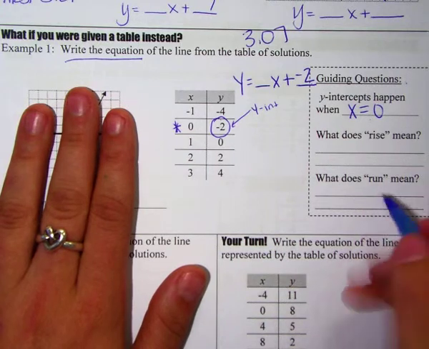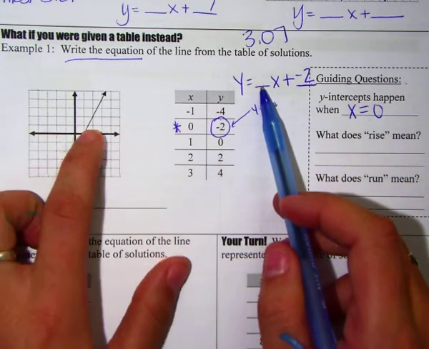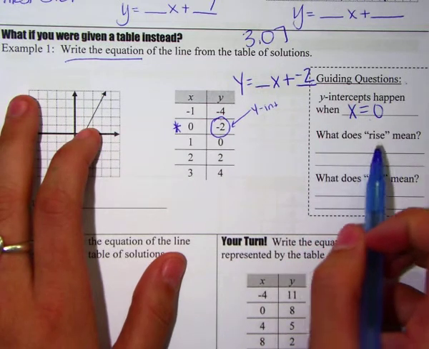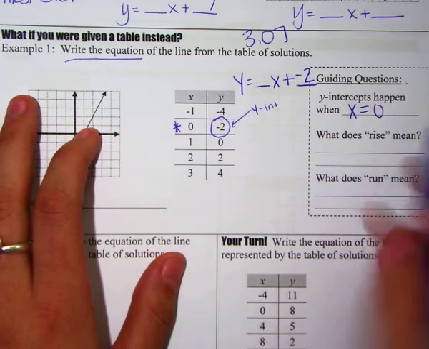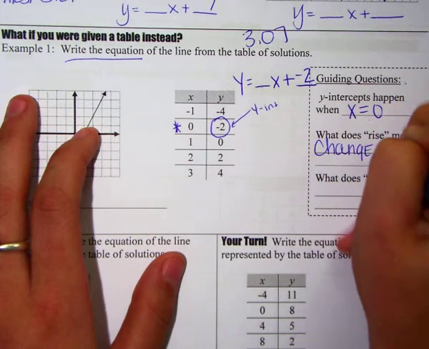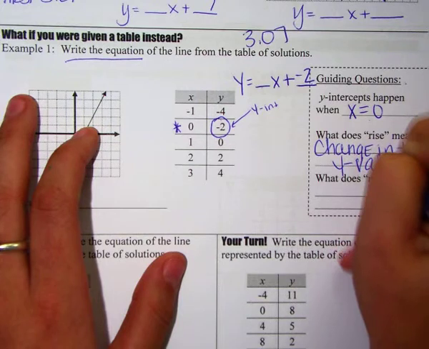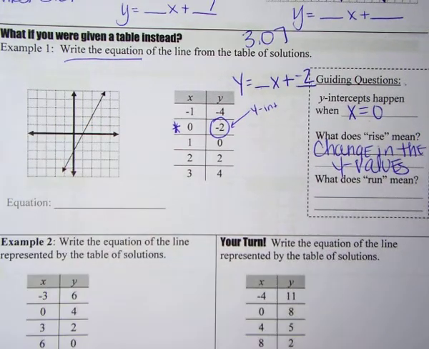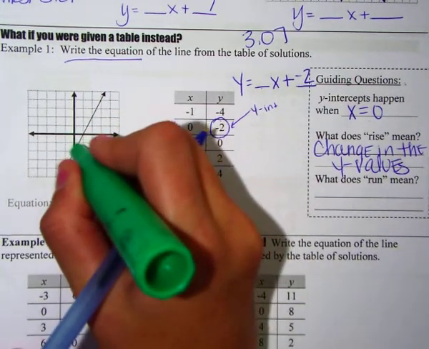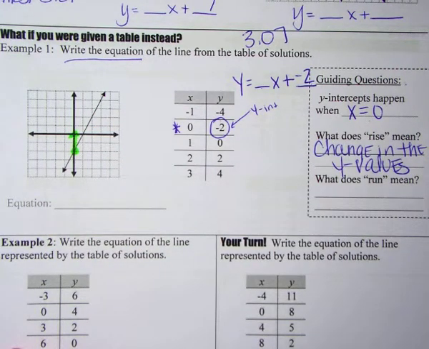All right, so then the question comes for the slope. Usually we think rise divided by run. But what does rise mean? Rise means the change in the y values. If we looked on the graph and counted the rise, it is up 2.